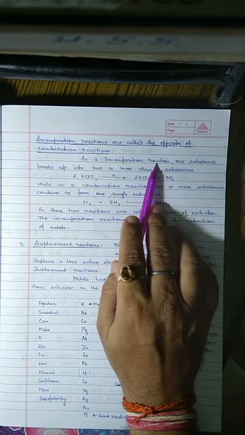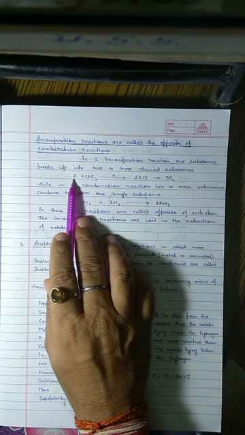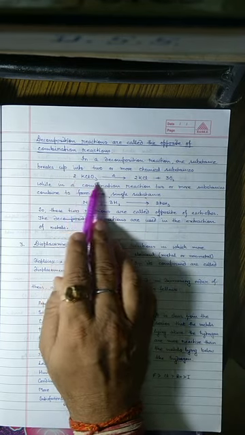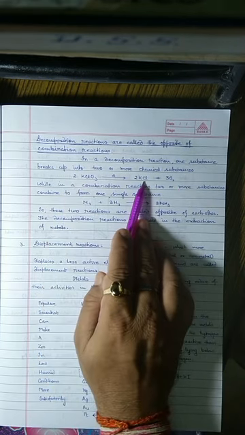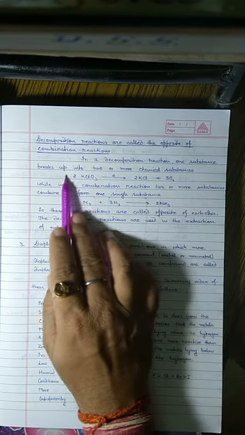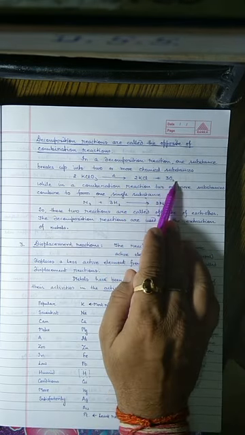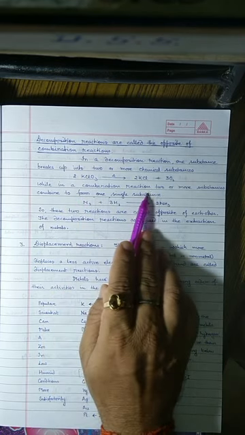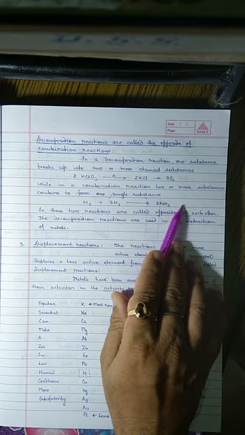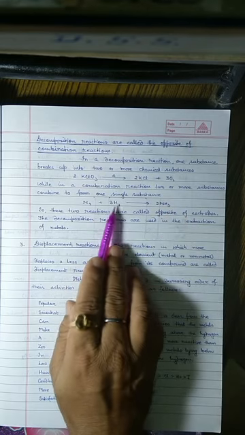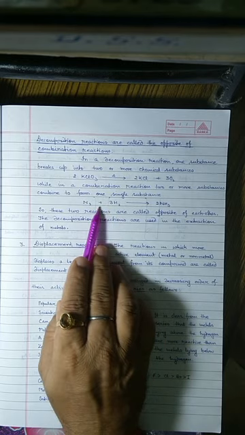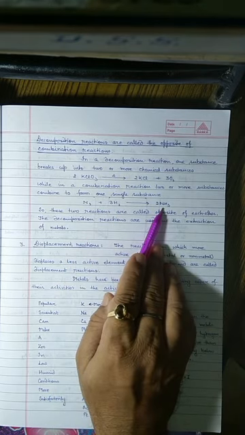In a decomposition reaction, one substance breaks up into two or more chemical substances. See here, potassium chlorate breaks up into potassium chloride and oxygen. One reactant, two products. While in a combination reaction, two or more substances combine to form one single substance. Two or more reactants, nitrogen and hydrogen, combine to give only one product.